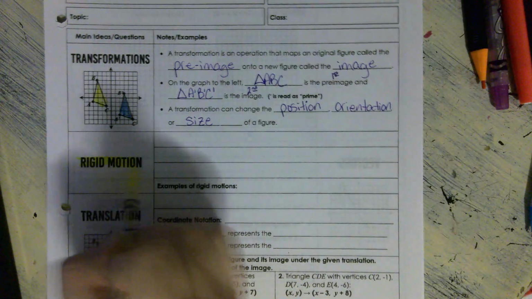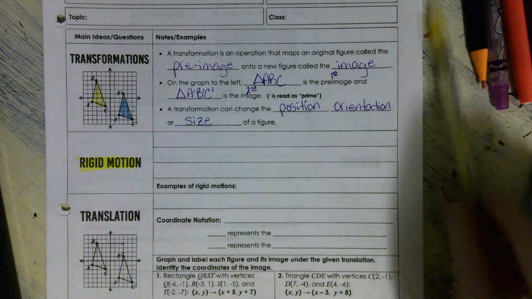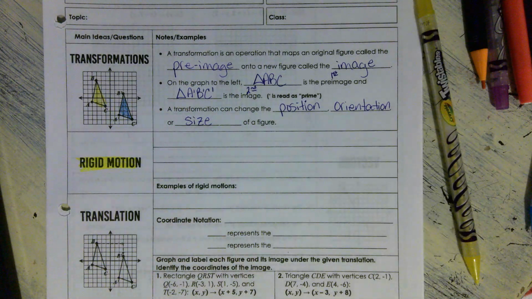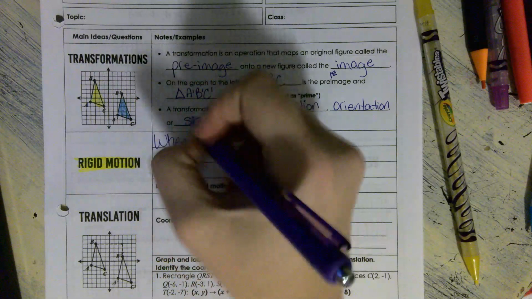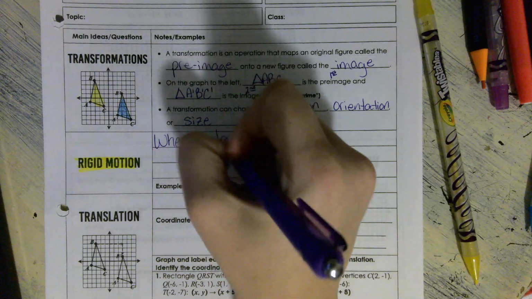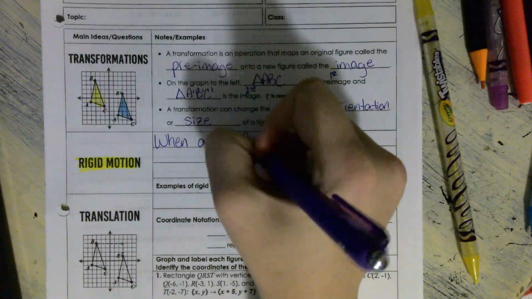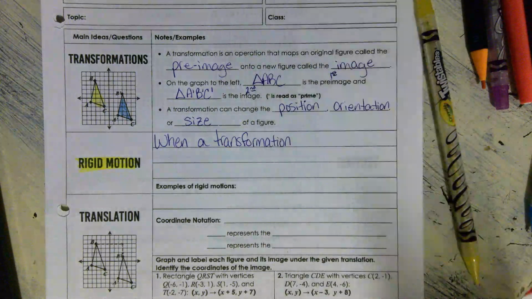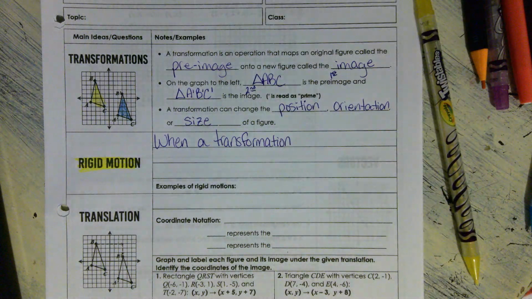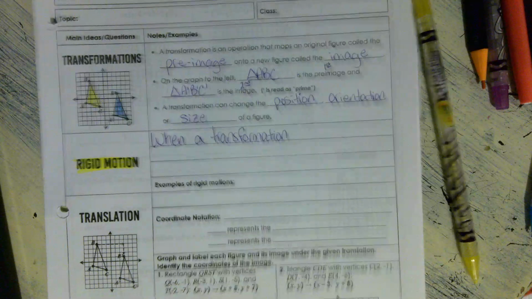So, you know, I'll try to use both of those vocabulary words just to help trigger some of those memories from the other grade levels. Okay, rigid motion. That sounds fancy, doesn't it? Okay, so rigid motion, it's a kind of long definition, is when a transformation, remember a transformation is any change that we do here by sliding it, turning it, or making it a similar figure by changing its size.